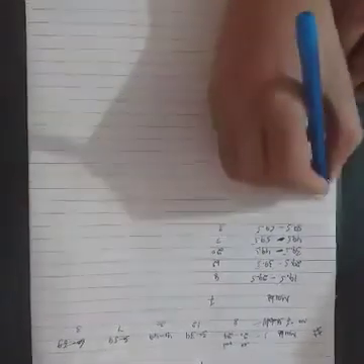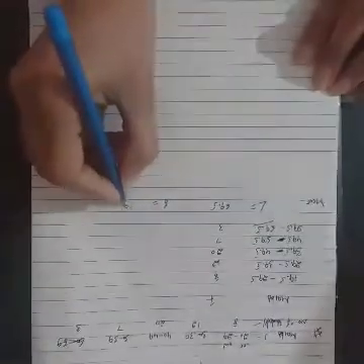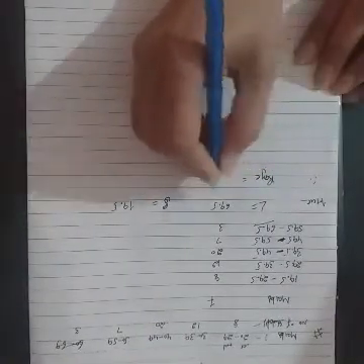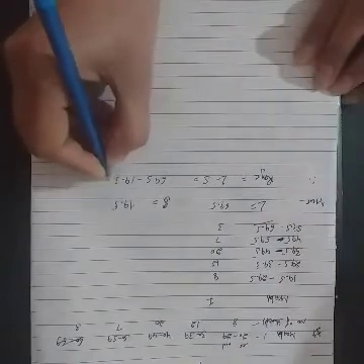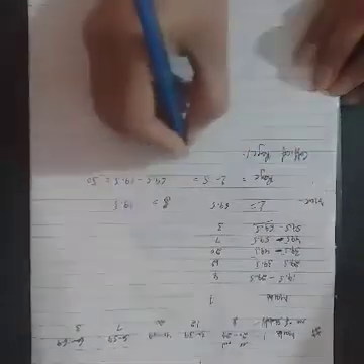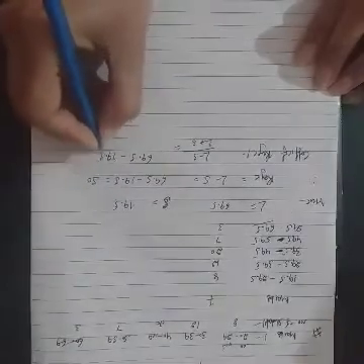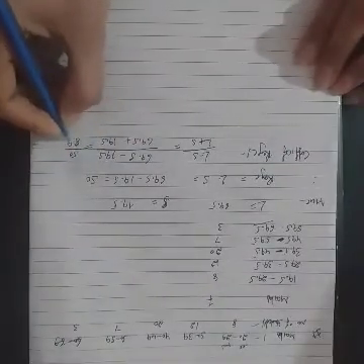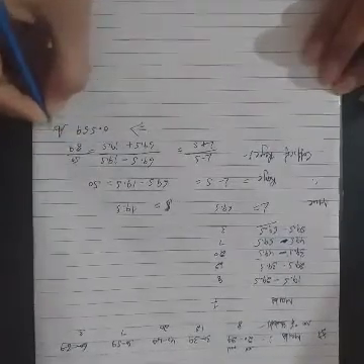27 and 3. Now here the large value is 69.5, smallest value is 19.5. Therefore range is equal to large minus smallest value, that is 69.5 minus 19.5, that is 50. Now coefficient of range, large minus small over large plus small, 69.5 minus 19.5 over 69.5 plus 19.5, is equal to 50 over 89, is equal to 0.569. That is the coefficient of range.